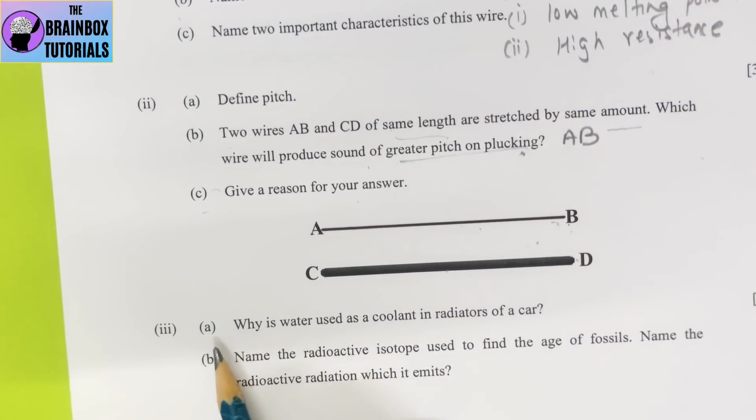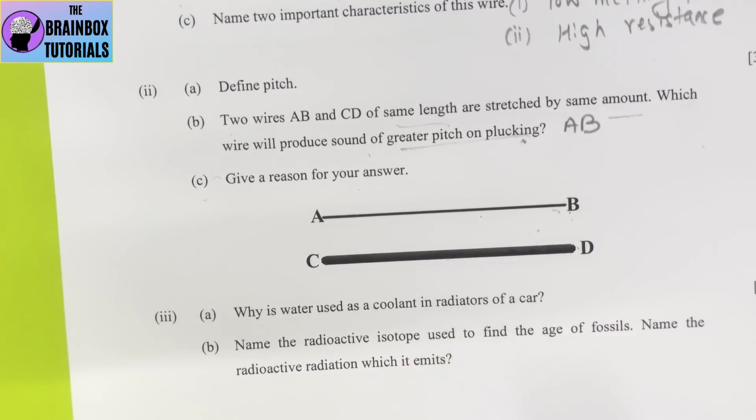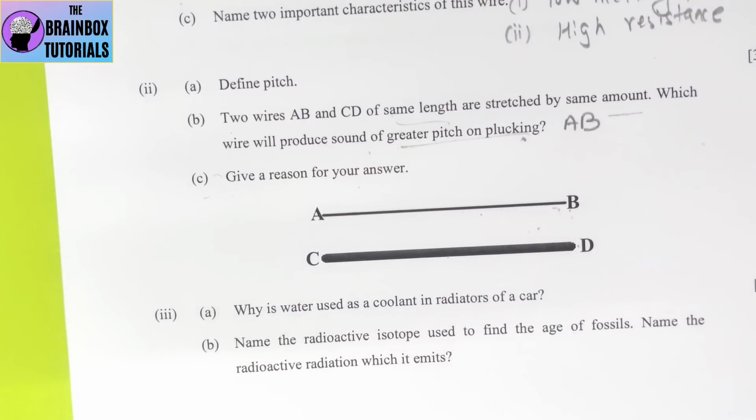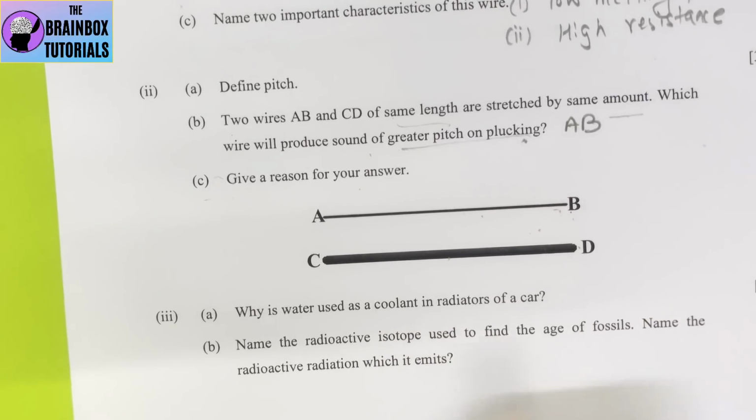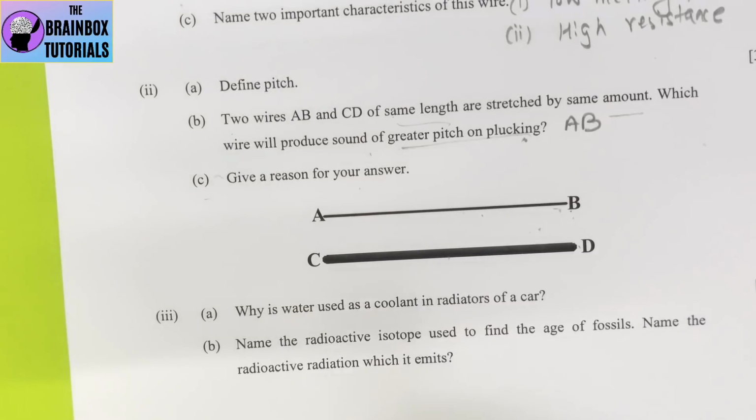Now part 3, subpart A. Why is water used as a coolant in radiators of a car? The answer to this is water is used as a coolant in radiators of a car because it extracts more heat from the surroundings without much rise in its temperature, because the specific heat capacity of water is high. Subpart B is, name the radioactive isotope used to find the age of fossils. Name the radioactive radiation which it emits.